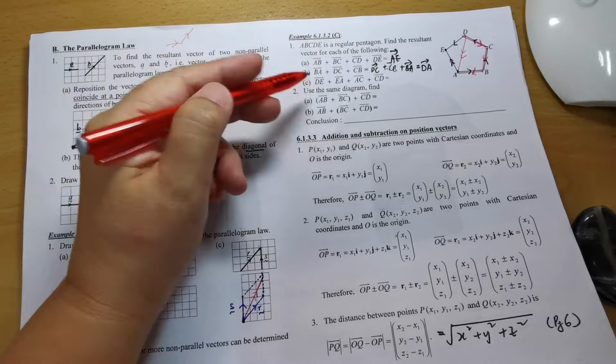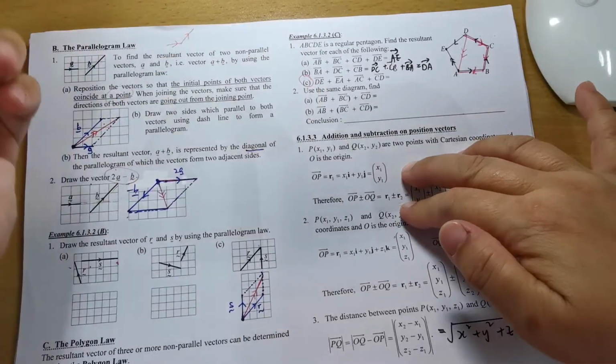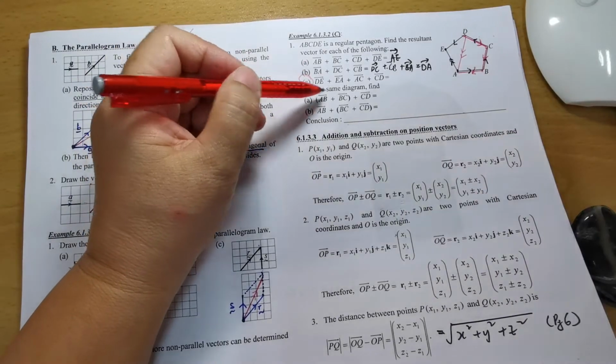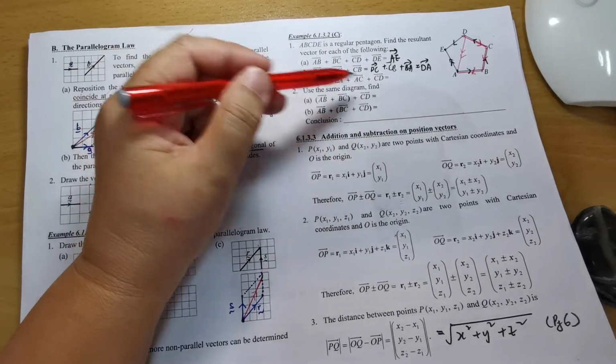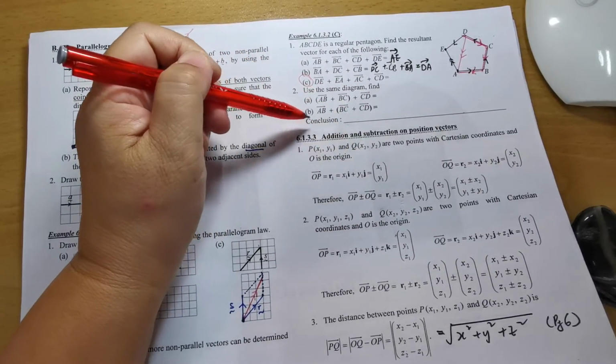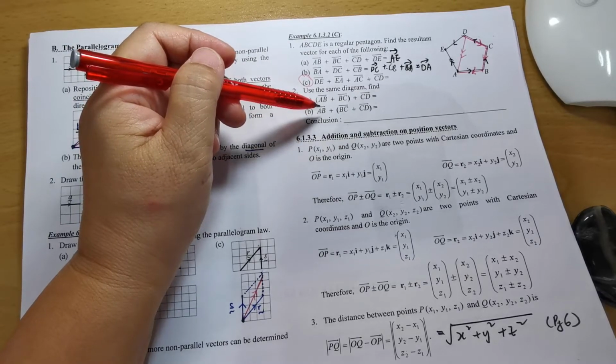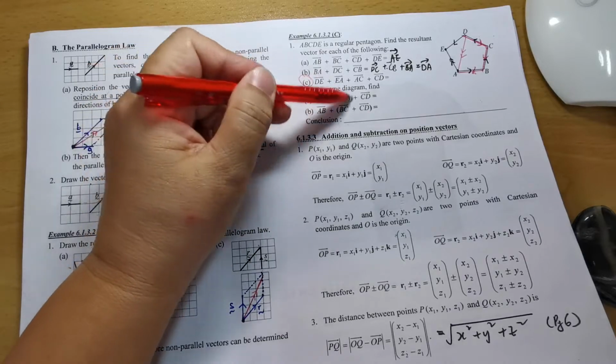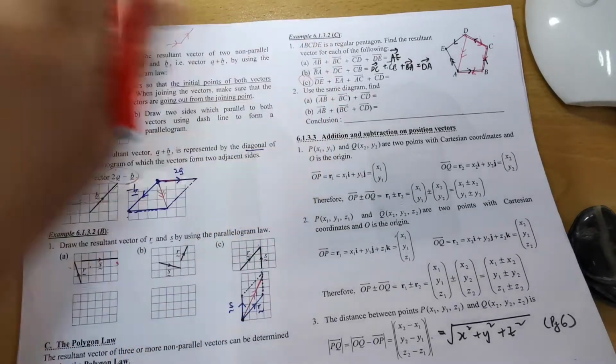So for C, you do it yourself. Then next, use the same diagram, find. We want to use this example to explain something. You see, AB plus BC in brackets. Brackets mean find this resultant vector first.